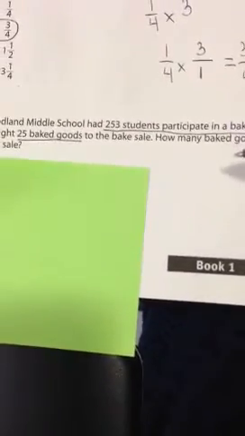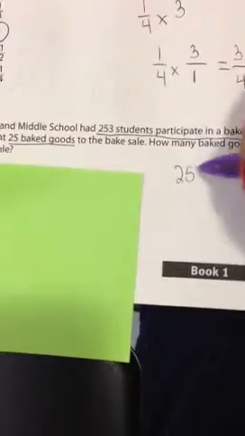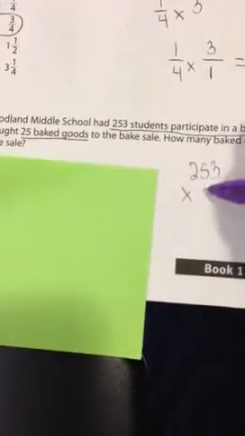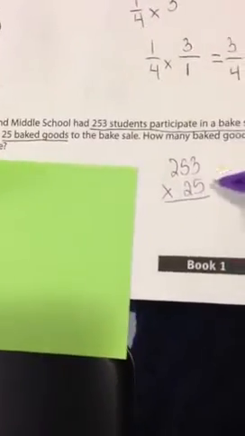Keep going down. So far, we're already up to number 6. Woodland High School has 253 students participating in a bake sale. Each participant bought 25 baked goods. How many baked goods were included in the sale? So everybody bought baked goods. So 253 times 25, because each person bought 25.